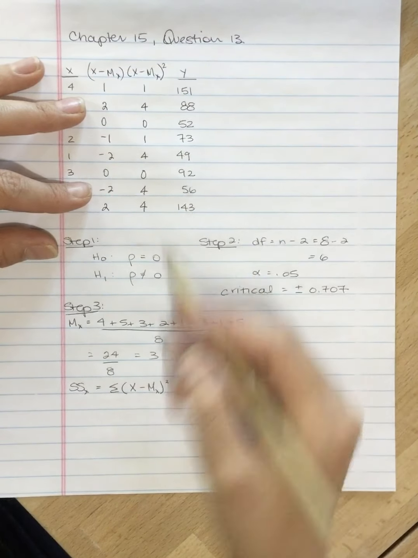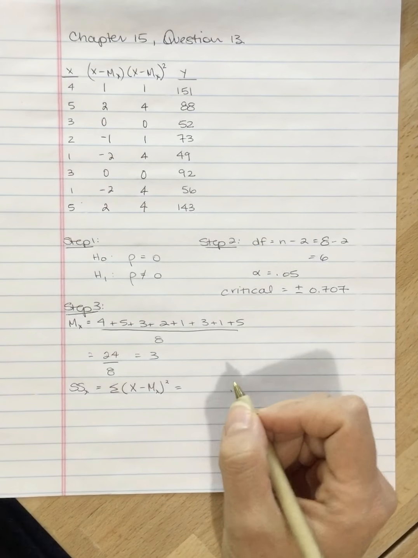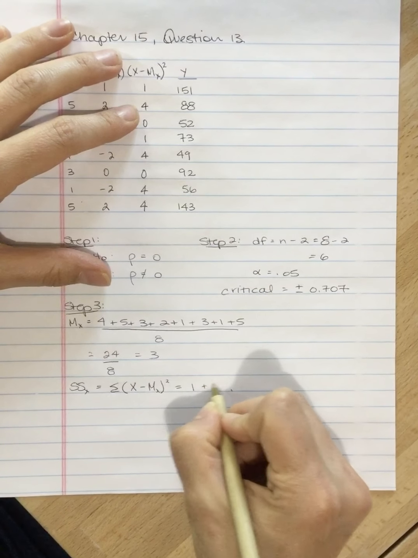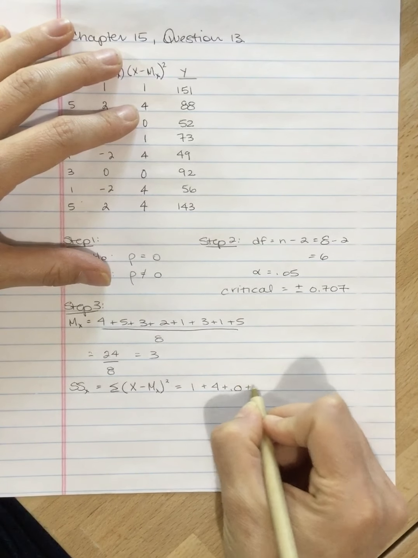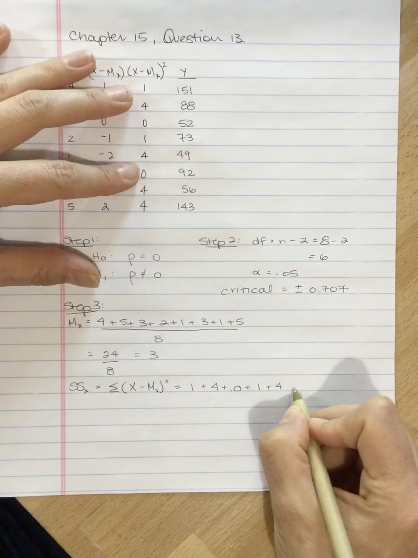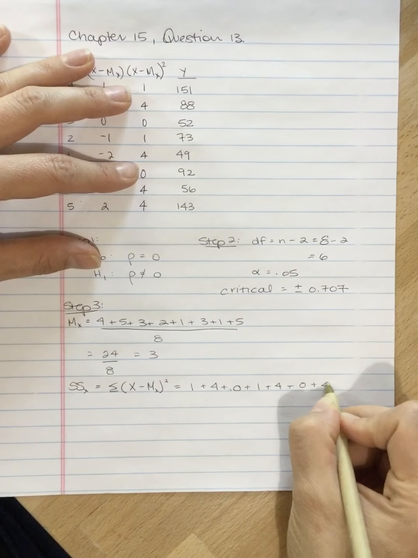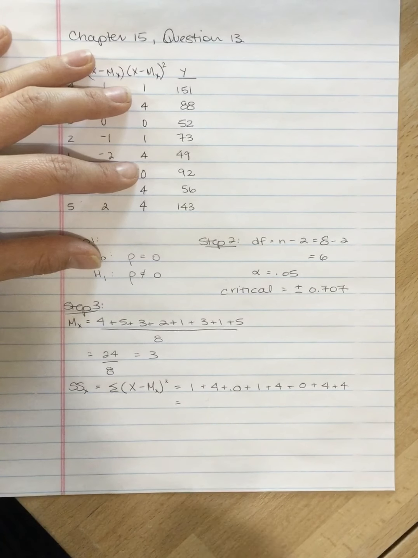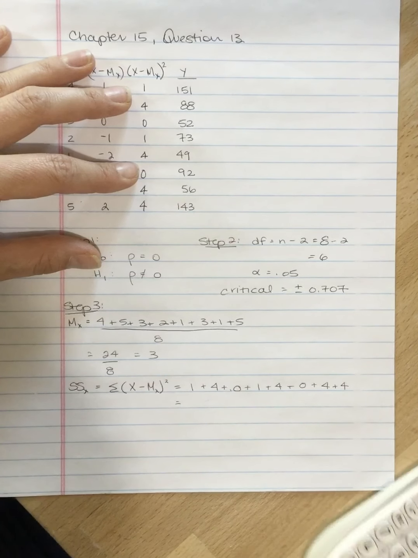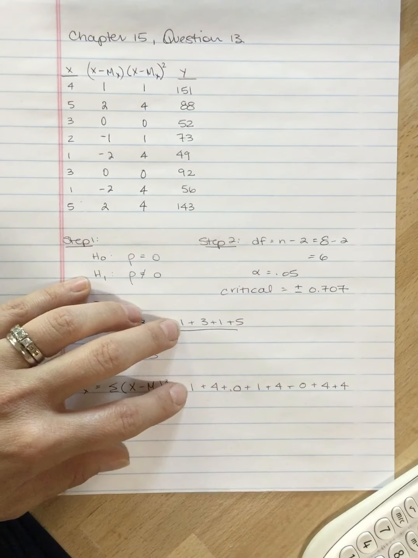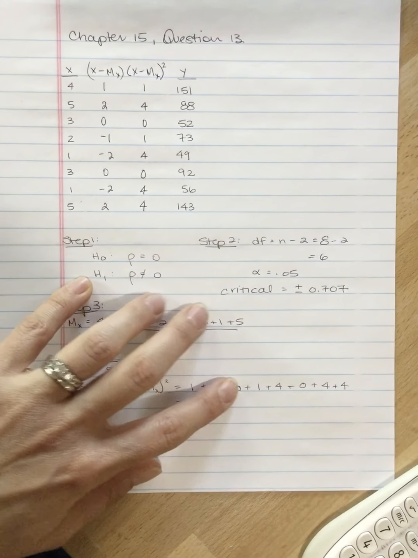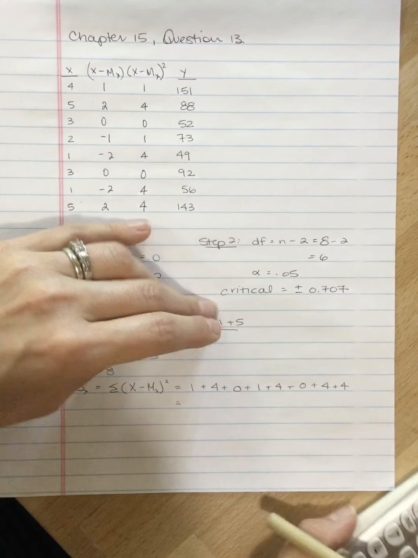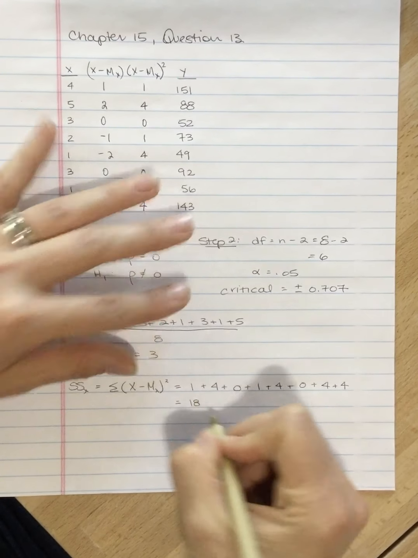Now we're going to add all of these values up. And if we add those all up, we get 18.